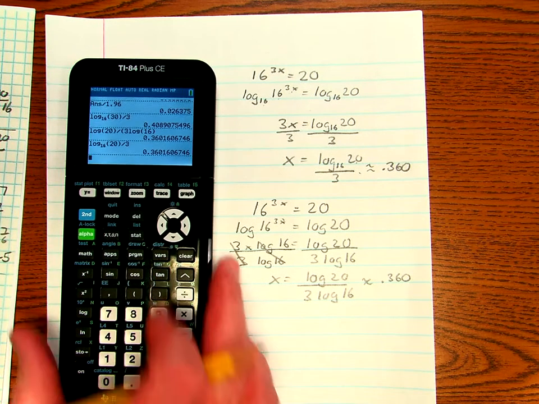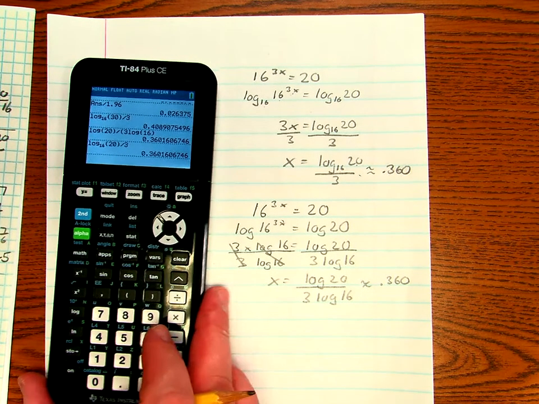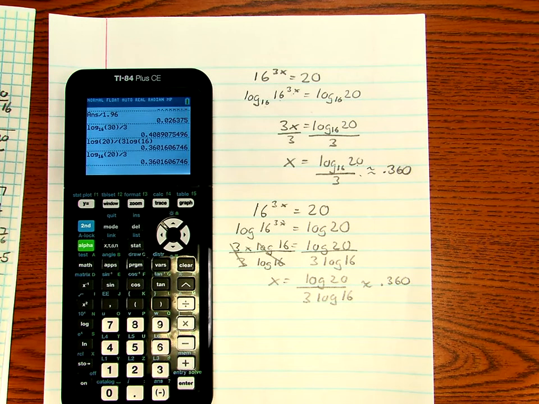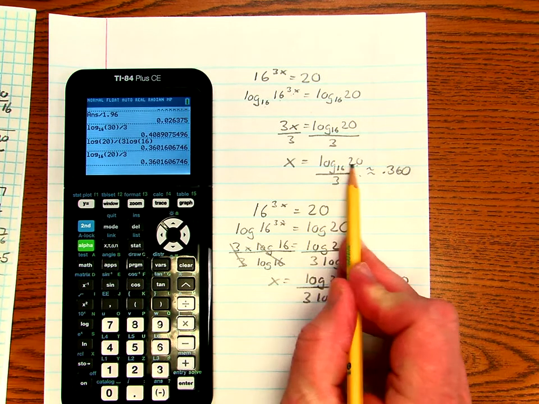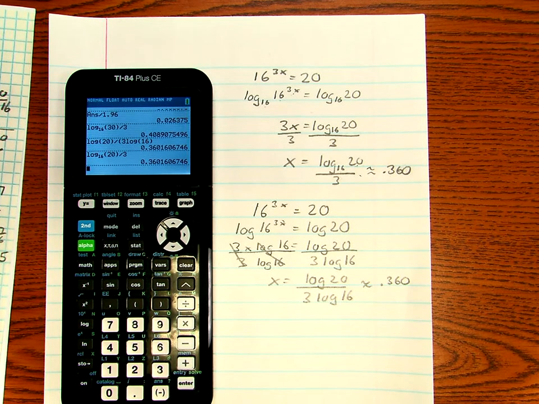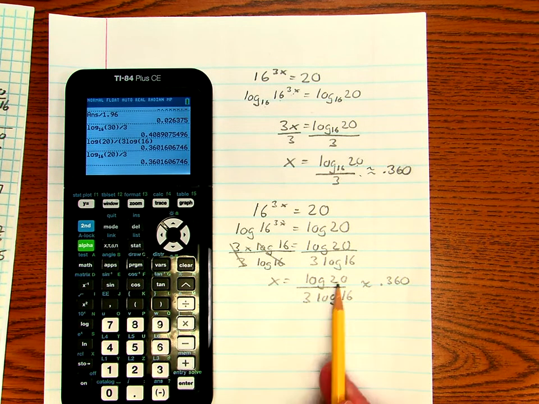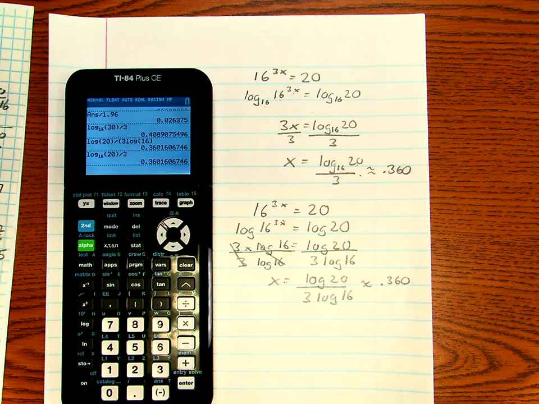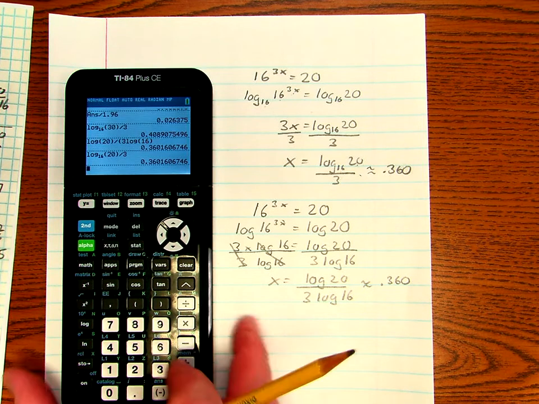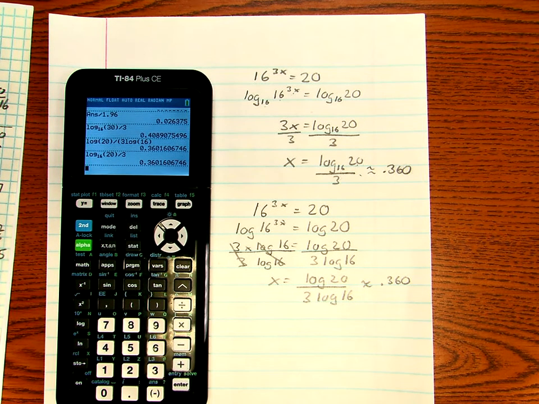One thing to keep in mind, say this was a multiple choice question, and all your multiple choice options were in terms of log base 16, clearly this would be the better option. If all your multiple choice options were log base 10, this would be the better option. If it's a free response, it wouldn't matter. Going to a decimal wouldn't matter.